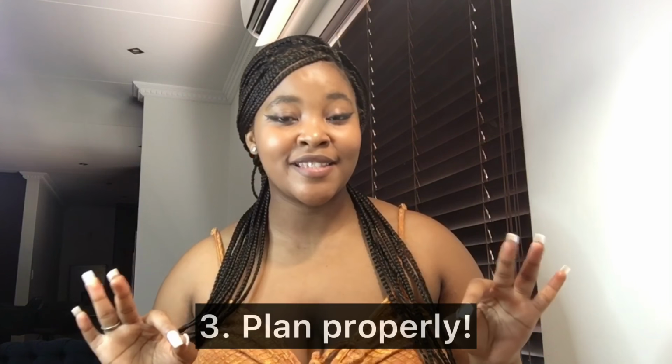And tip number 3, do proper planning, guys. It's very important for you to plan your essay properly, and by doing that, you're going to need a mind map. Avoid writing out the full essay in your mind map, because you're going to lose points. I think you do gain points for planning, so avoid writing out the full essay in the mind map.